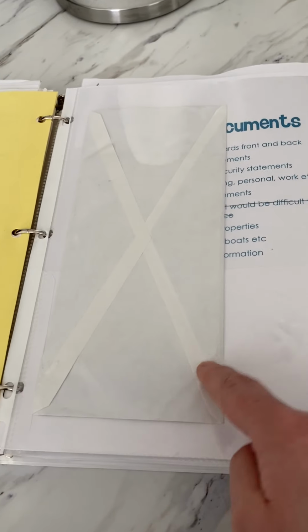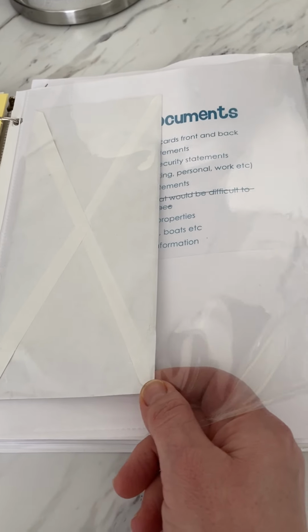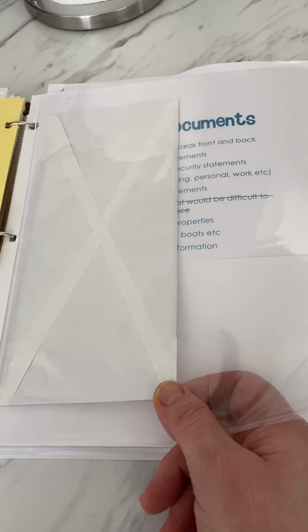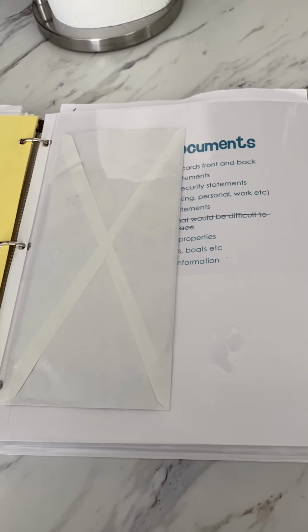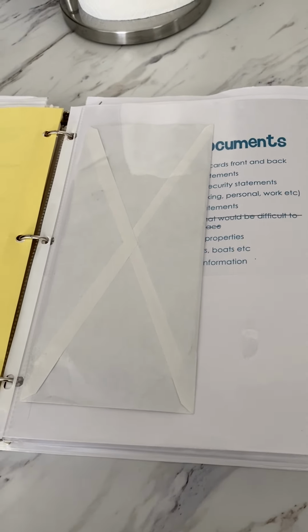And then the pictures that you took this week, I've actually got ours in an envelope here in a page protector, but they would go here in this section as well, because you need pictures of your home, your possessions, your cars, just to prove to your insurance company your ownership of those things.